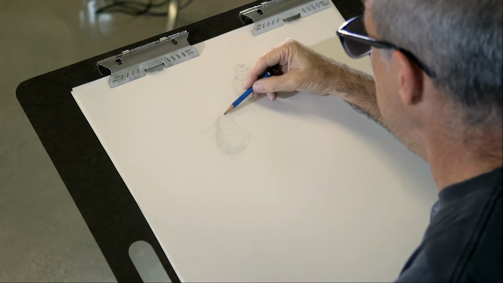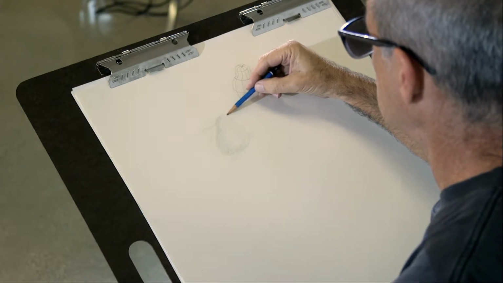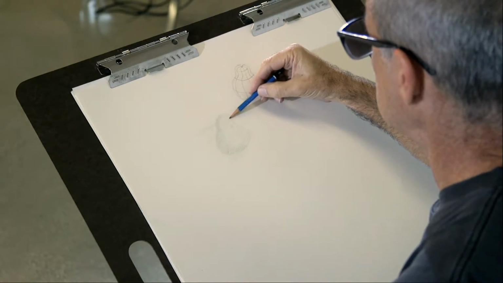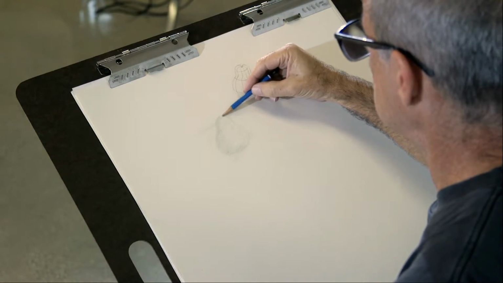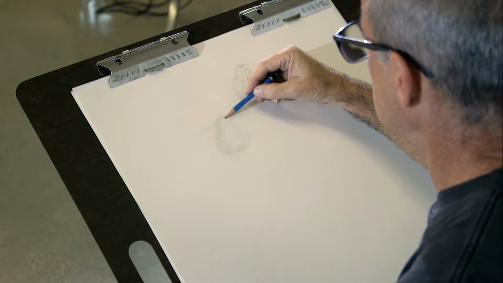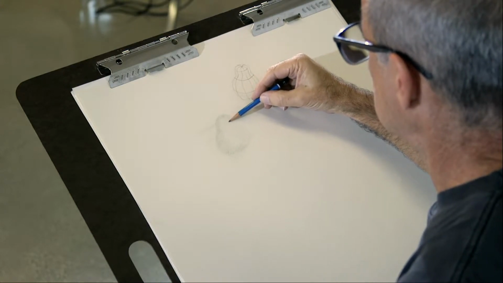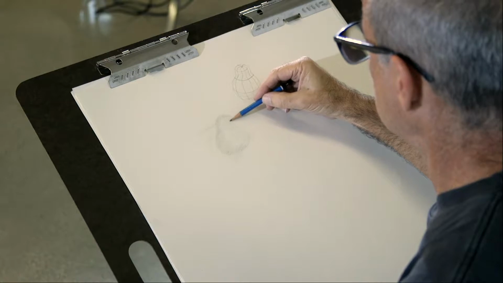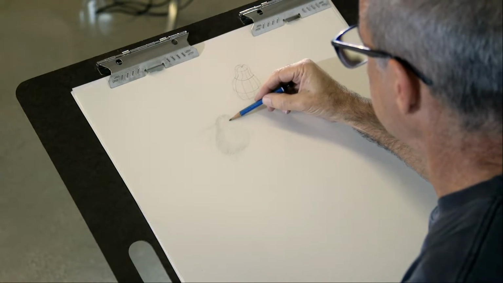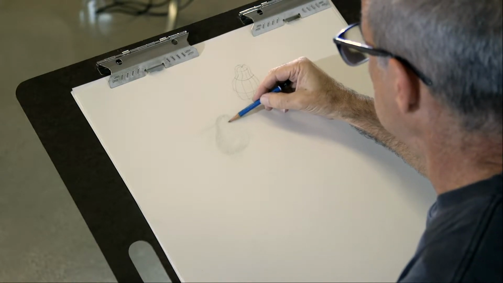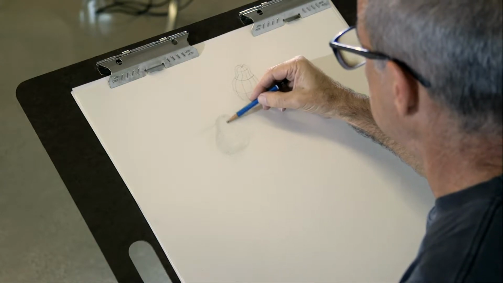So now I'm going to start to shade the light side, but leave those highlights light. And so you can kind of see right in here, there's the highlight.